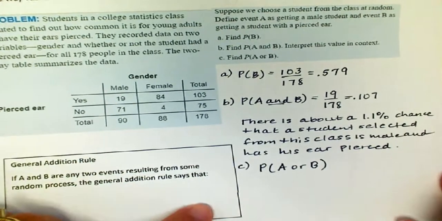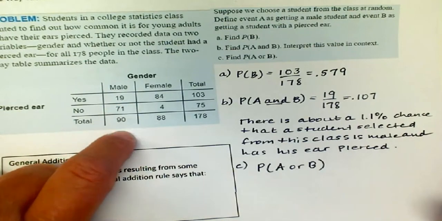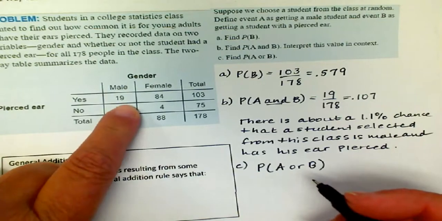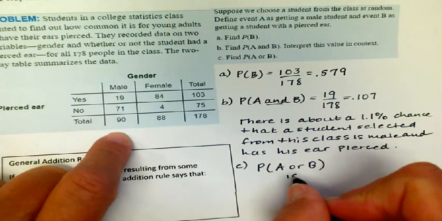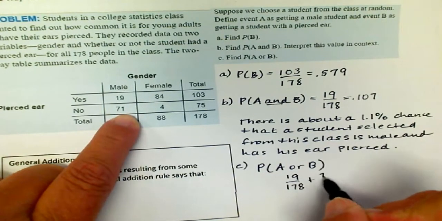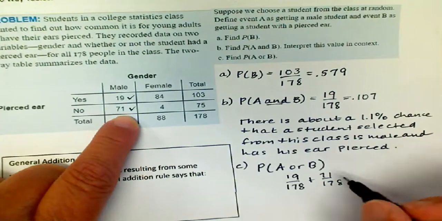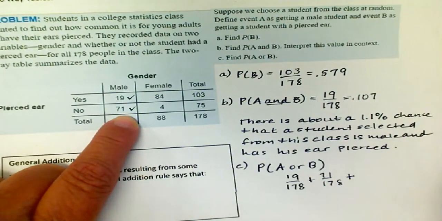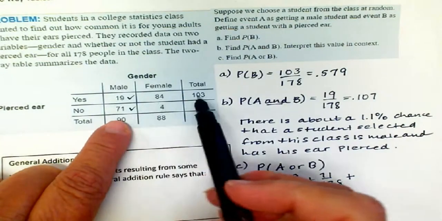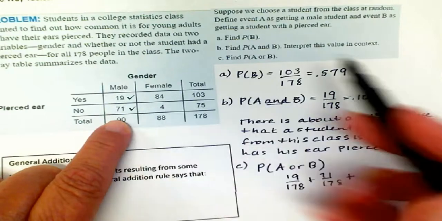So one way we could go about this is we could say, okay, male. What's the probability that they are male? So that would be 19 out of 178 and 71 out of 178. So these are both the male columns. So 19 and then the 71. Plus, and then the other part is or pierced ear. So for pierced ear, you'd want yes. So you'd want this too. Well, you've already calculated that. So don't put that back in there, but you could put the 84.